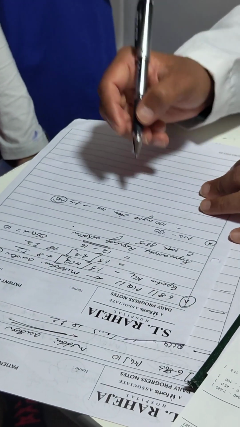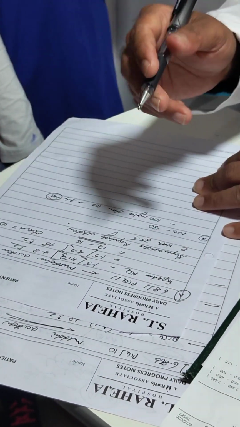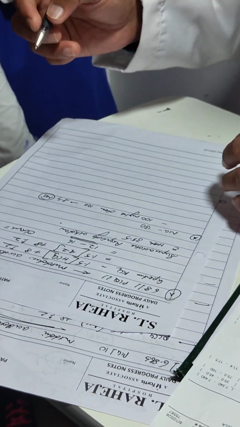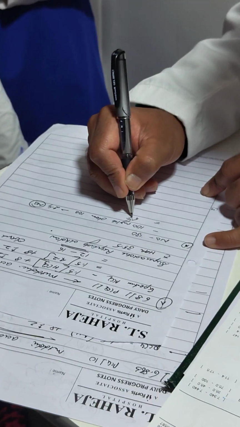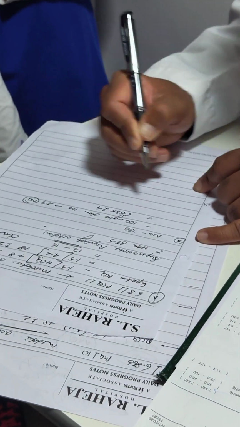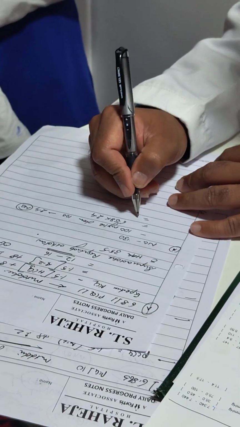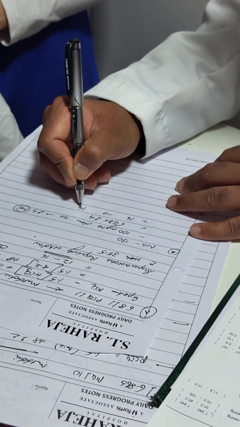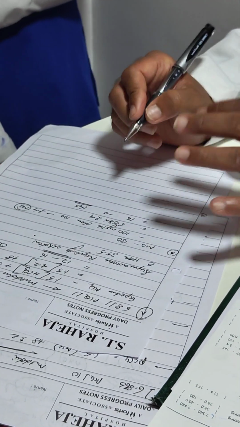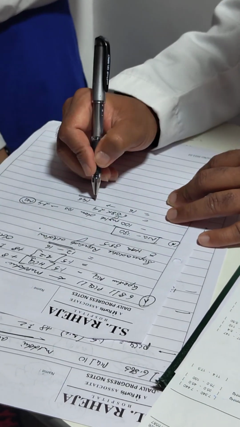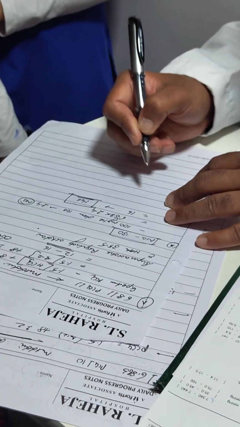So 768, above 100, is 668, so 6.68. 6.68 into 2.4 will make it 16. So that means you are actually 146. Clear on this much? So the sodium that you're seeing over here is not normal. The true sodium is 146.